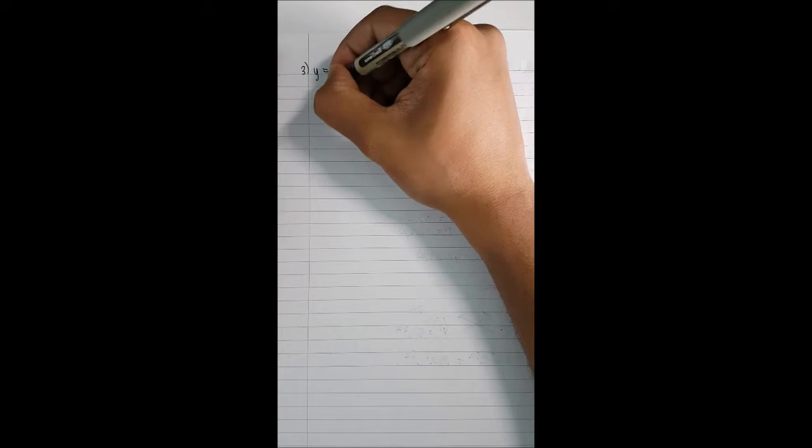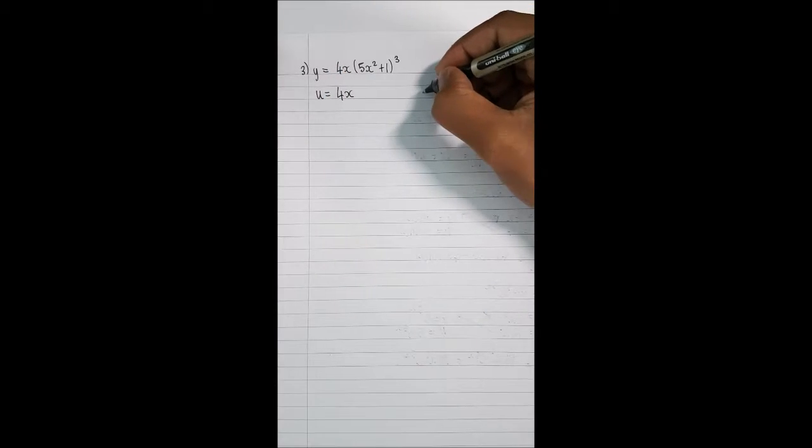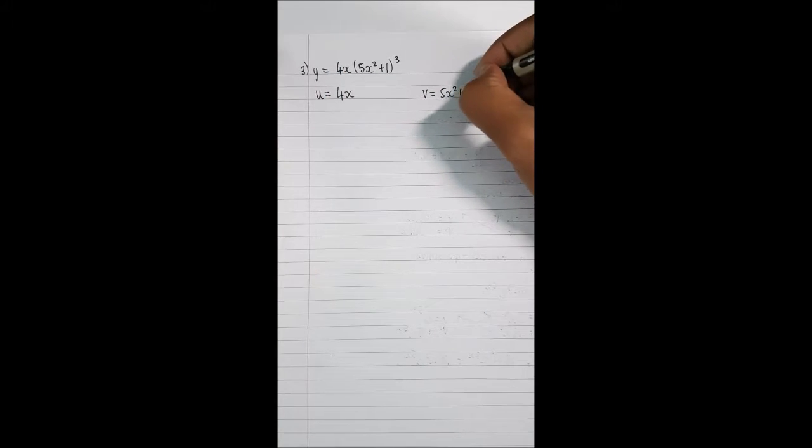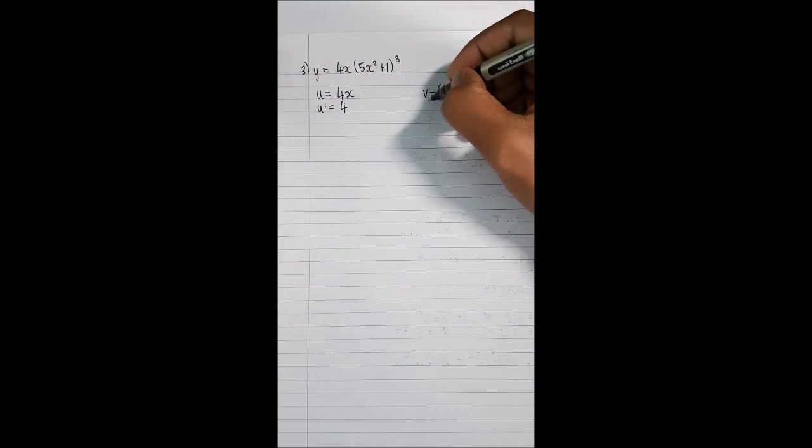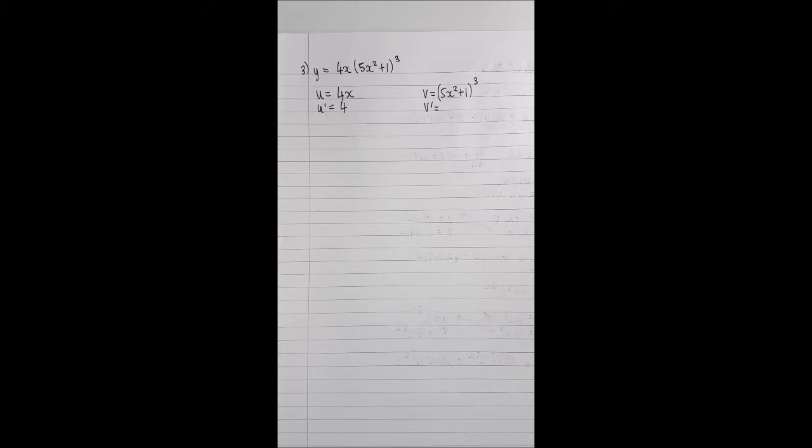So let's have a look at example number 3. y is equal to 4x into 5x squared plus 1 all cubed. So here we can see that we have a product of two functions. One of the functions is 4x and the other is 5x squared plus 1 all cubed. So let's start off by writing u is equal to 4x, v is equal to 5x squared plus 1 all cubed. And of course we need to compute their derivatives. So u prime is equal to 4. And v prime, that's a little bit more tricky.